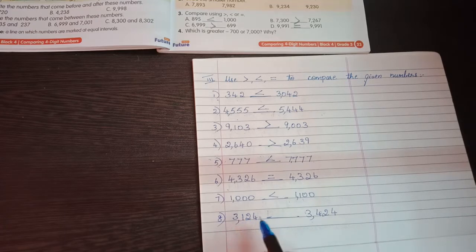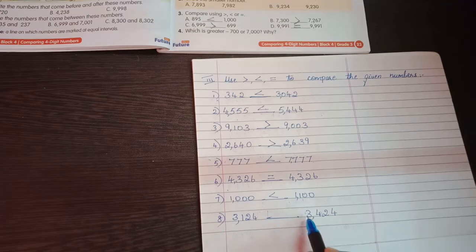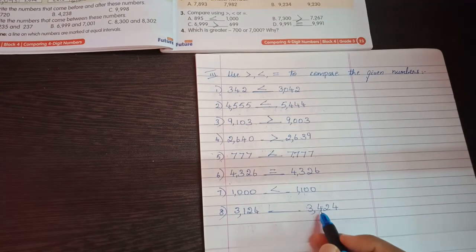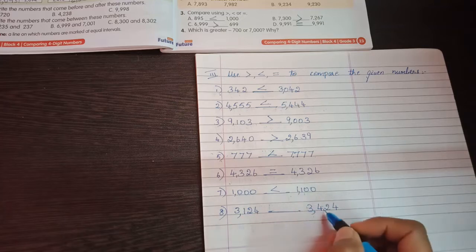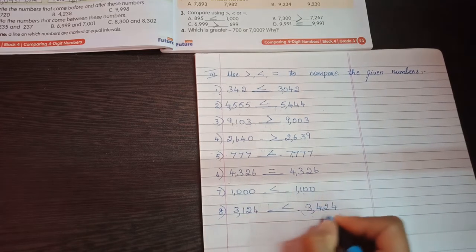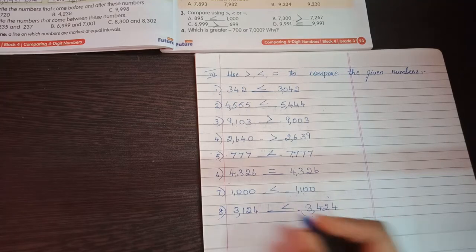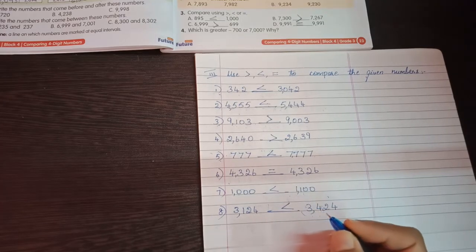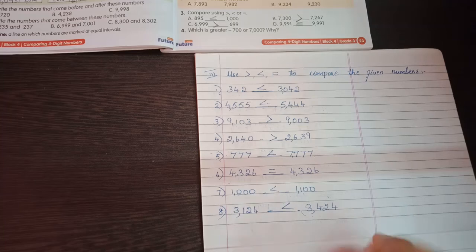And next in the hundreds place, here it is 1 and here it is 4. So as 1 is lesser than 4, this whole number is lesser than the other number. So this is how we have to do the comparison, by looking at the number of digits in them and also the value of the digits in the same place values.